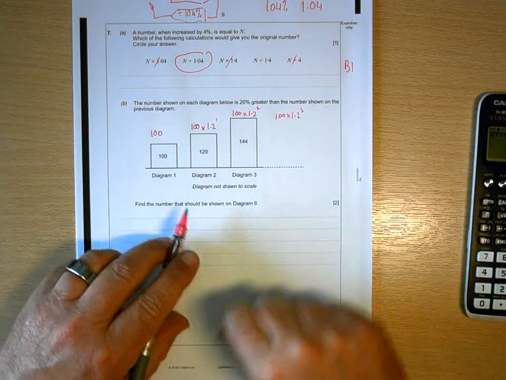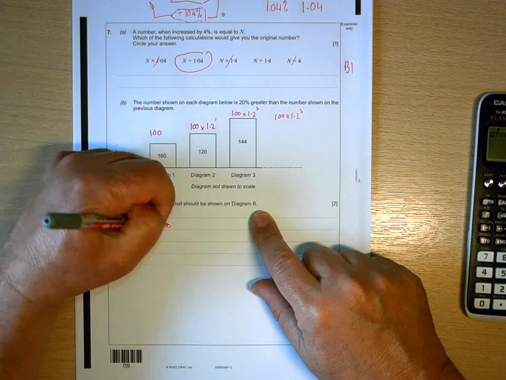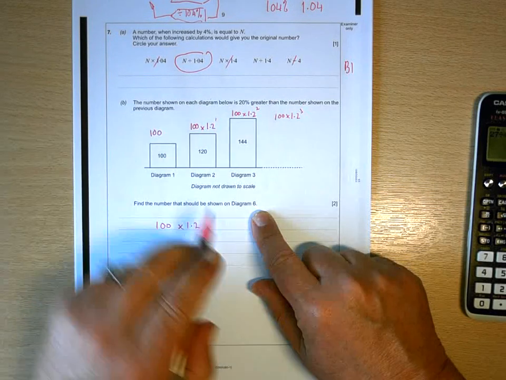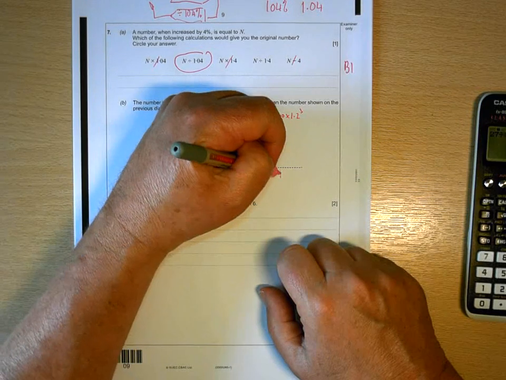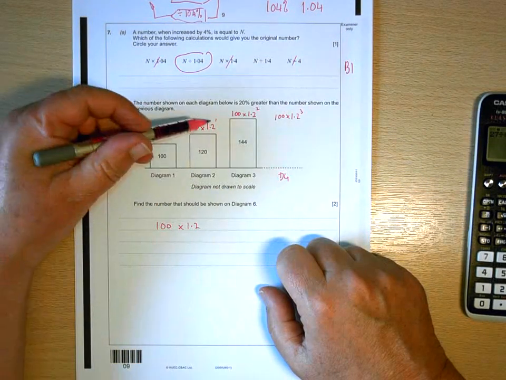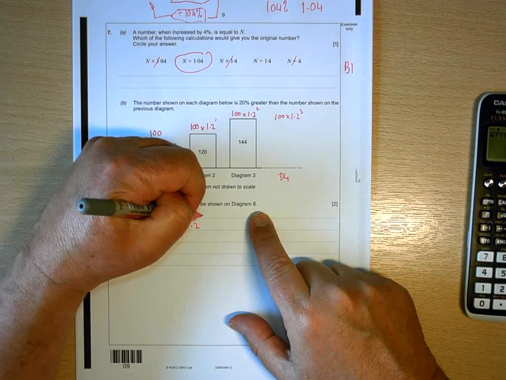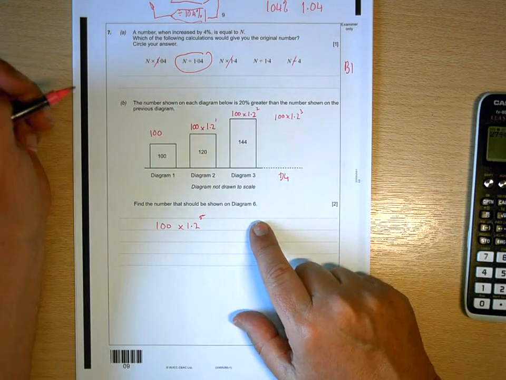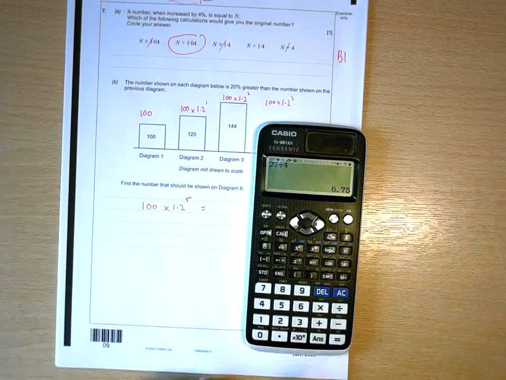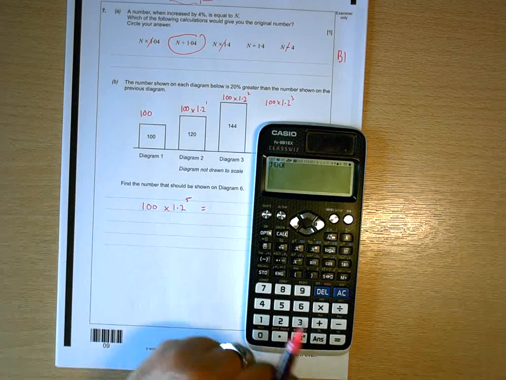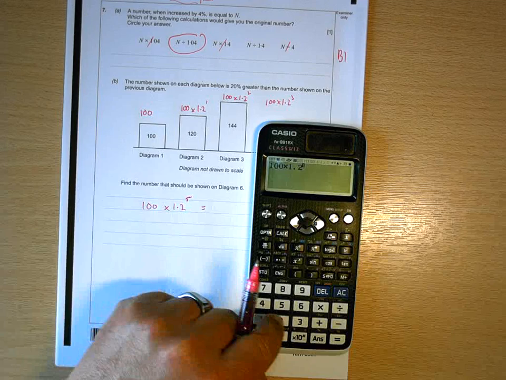So diagram 6 would be 100 times 1.2 to the power of, so diagram 3, 2, diagram 4, 3, diagram 2, 1, diagram 1, 0, so it would be 6 take away 1, would be to the power of 5. So the number that should be shown on diagram 6 would be 100 times 1.2 to the power of 5.